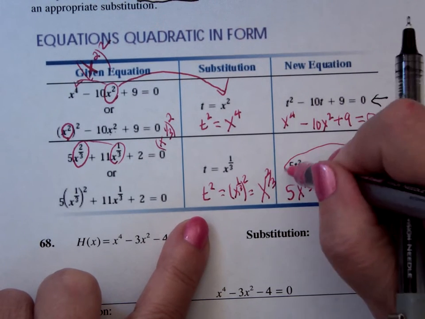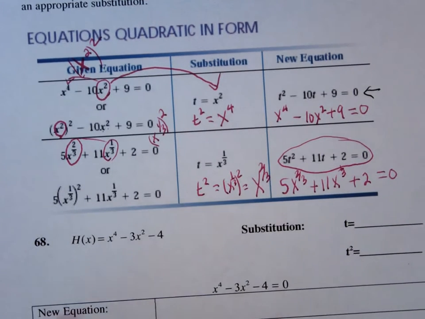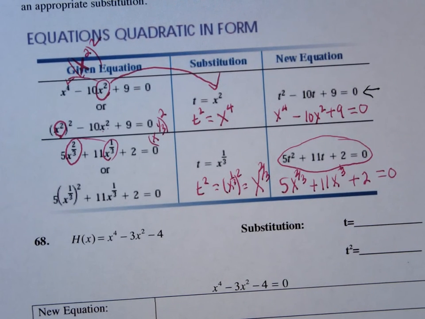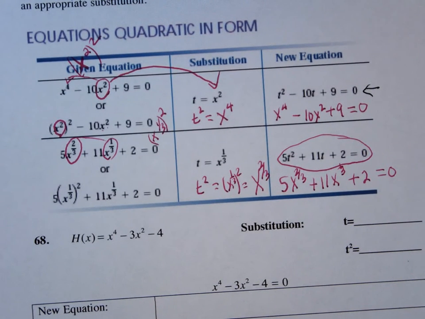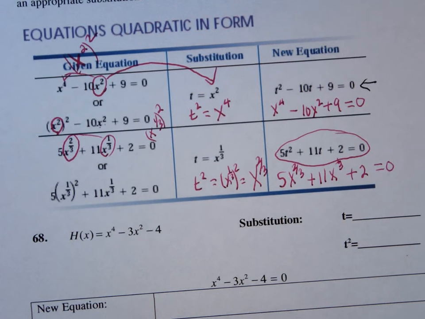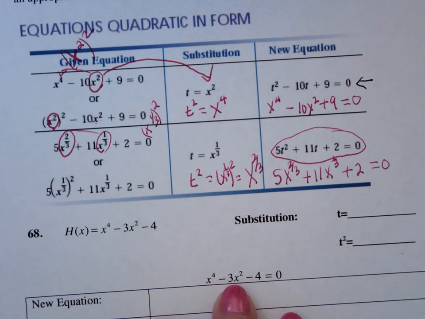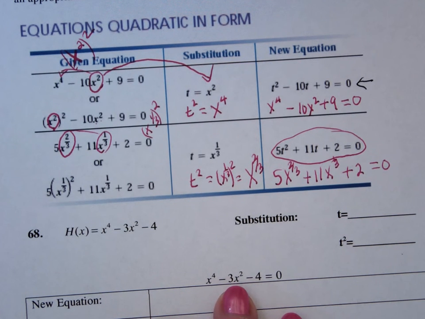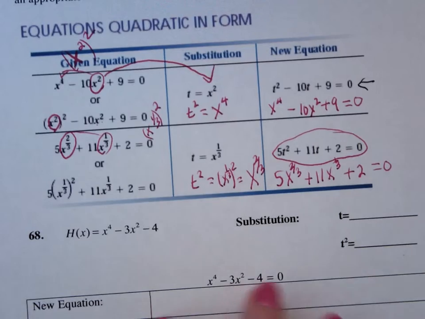But this guy I can do. And by the way, some of you with these guys with squares and cubes, you'll be able to factor it without making a substitution, and that's fine. When you get into the fractional exponents and negative exponents and, you know, ugly looking stuff, it's harder to do.